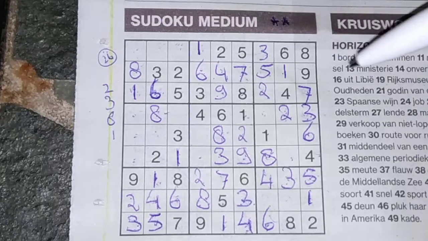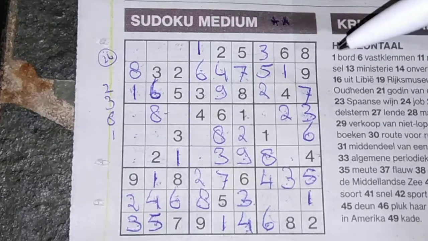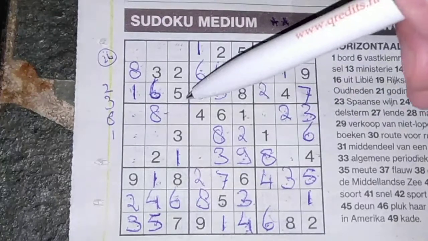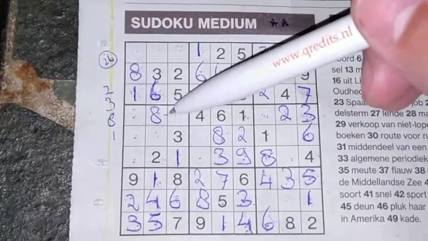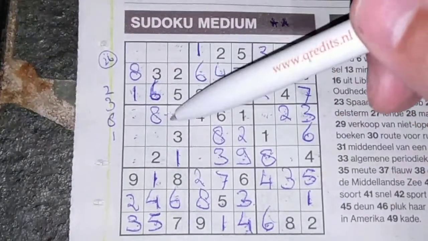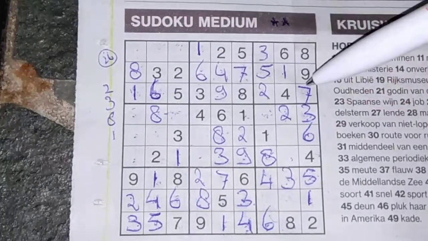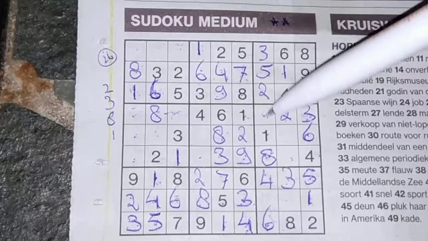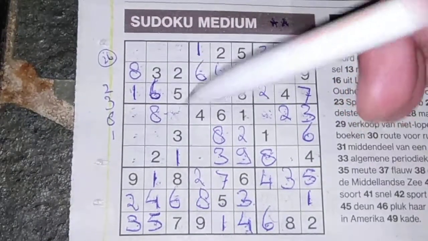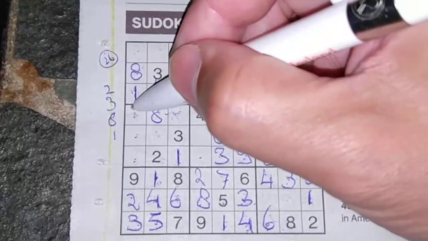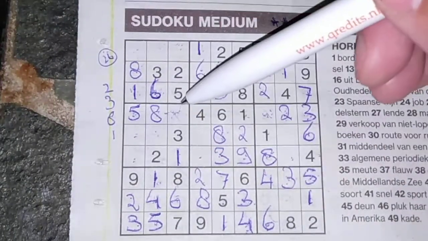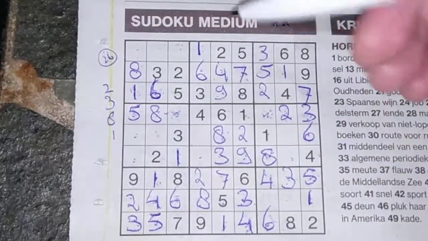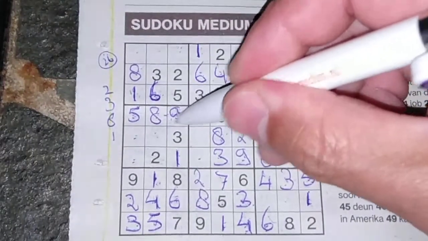How about 7, 9 and a 5. These 3 boxes in this row, the missing numbers are the 5, the 7, and the 9. And look, we have a 5 here, so no 5 here. Here also a 5, so no 5 there. The only place for the 5 should be there. 7 and a 9 are left. We have a 7 here, so no 7 there. 7 should be here, and the 9 goes there.